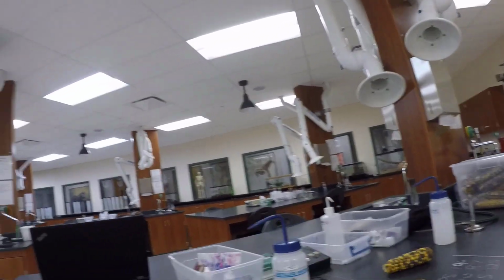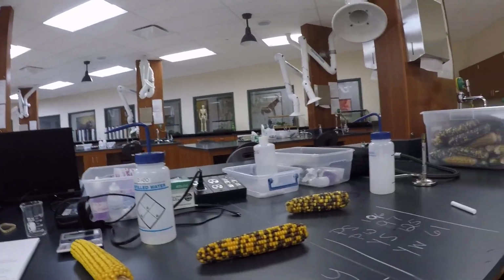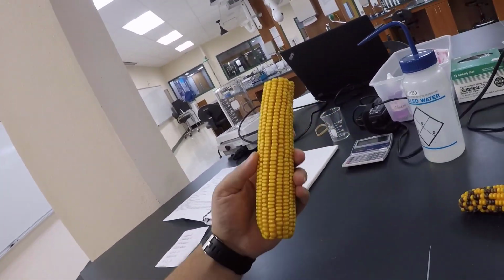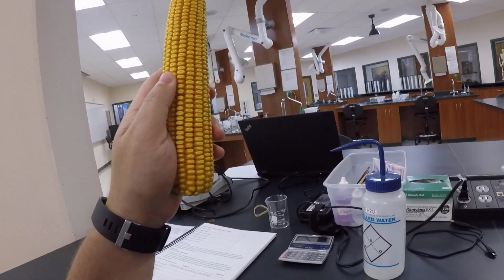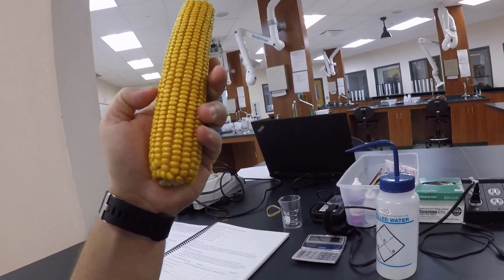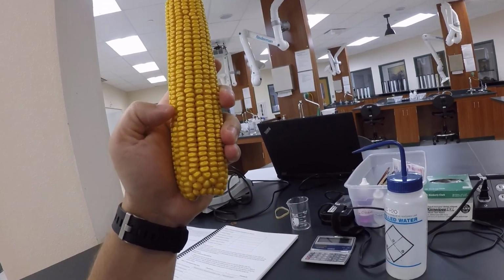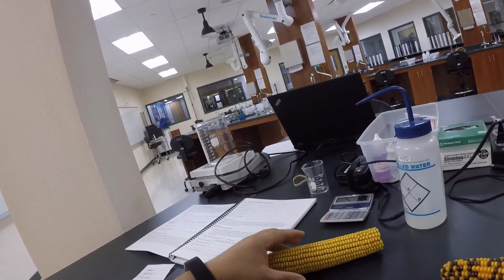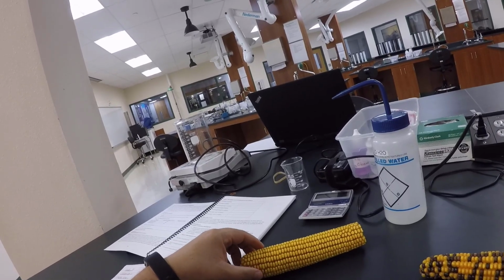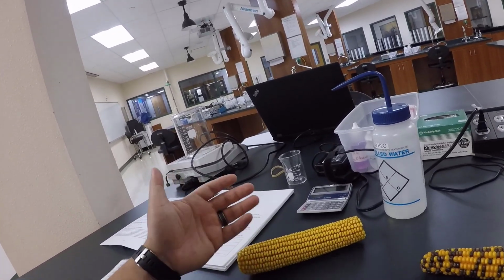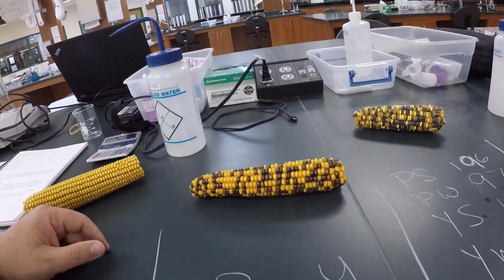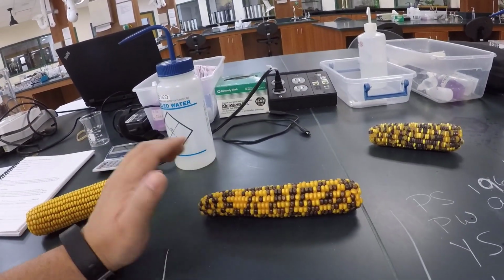The third procedure is to examine hybrid corn. This is the corn that we typically consume at the store. Well, this one's dried out, but this is what most people are after. Yellow round kernels. Well, that is not the dominant trait for corn. The actual dominant color of corn is purple, or reddish purple, and the recessive trait is yellow.